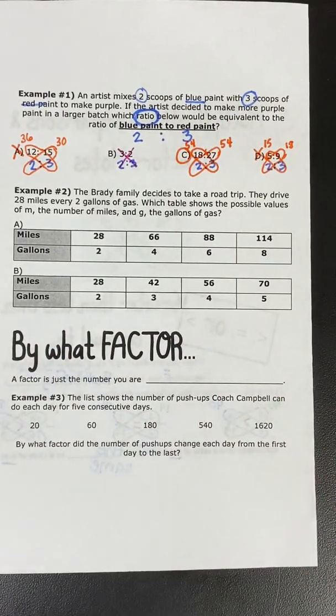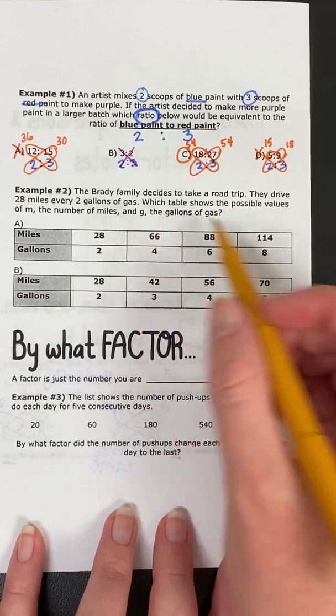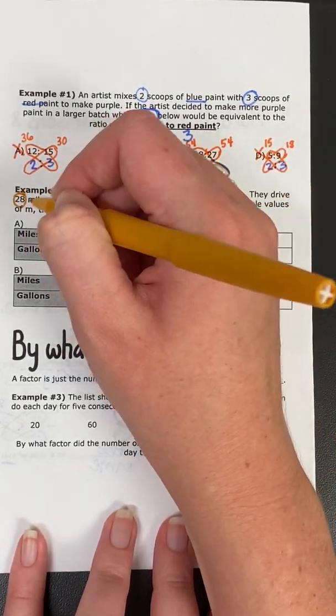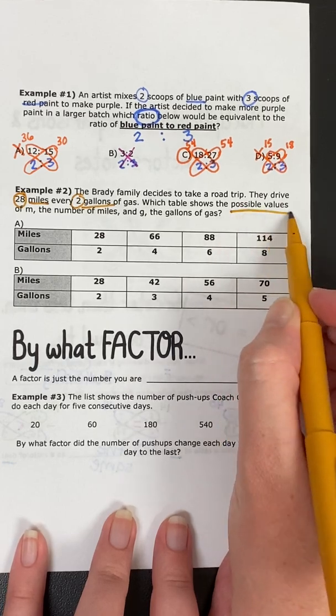All right, example number 2. The Brady family decides to take a road trip. They drive 28 miles every 2 gallons of gas. Which table shows the possible values of M, the number of miles, and G, the gallons of gas? So when we have a table like this, and it wants to know if we have 28 miles in 2 gallons, which could be a possible value.